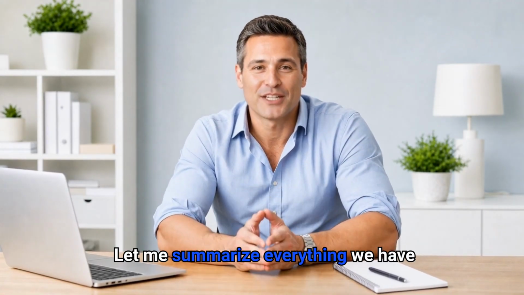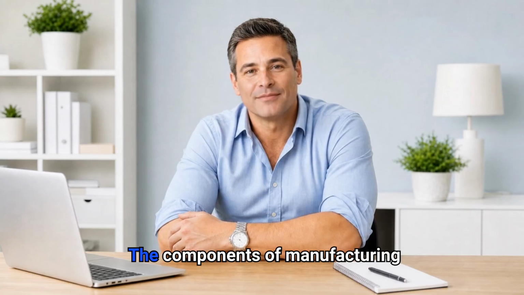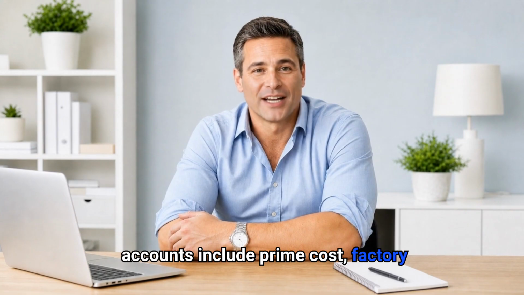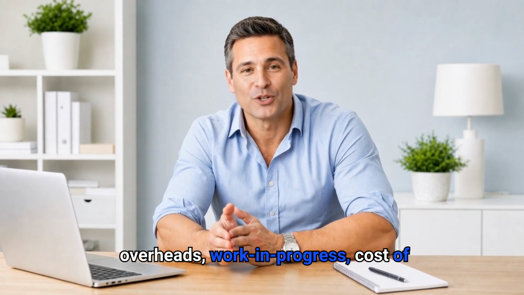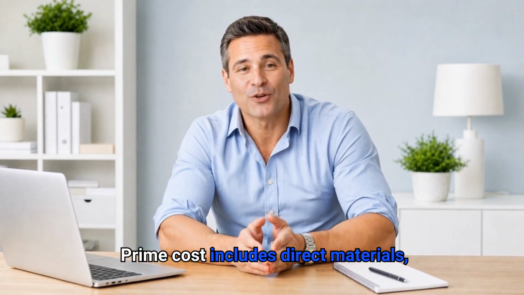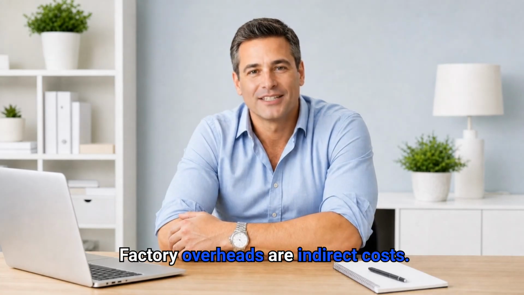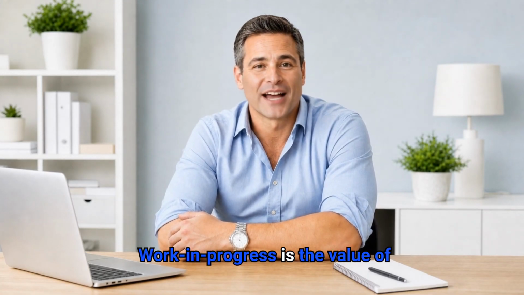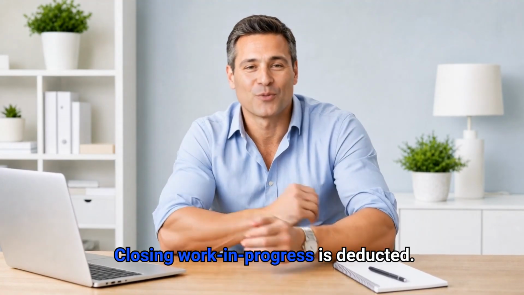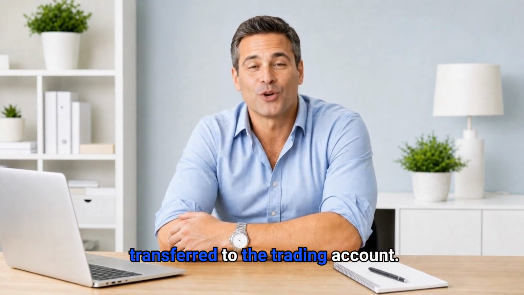Let me summarize everything we have covered today. Manufacturing accounts show the cost of producing goods. The components of manufacturing accounts include prime cost, factory overheads, work in progress, cost of goods manufactured, and the trading account. Prime cost includes direct materials, direct labor, and direct expenses. Factory overheads are indirect costs. Work in progress is the value of partially completed goods. Opening work in progress is added. Closing work in progress is deducted. The cost of goods manufactured is transferred to the trading account.